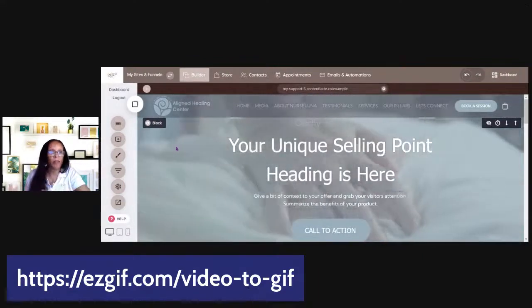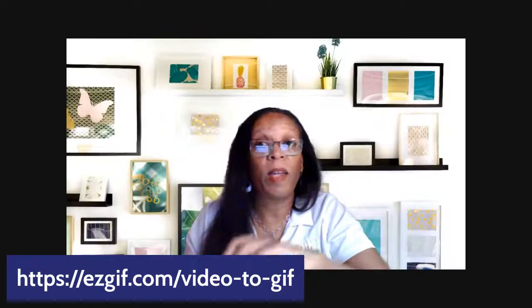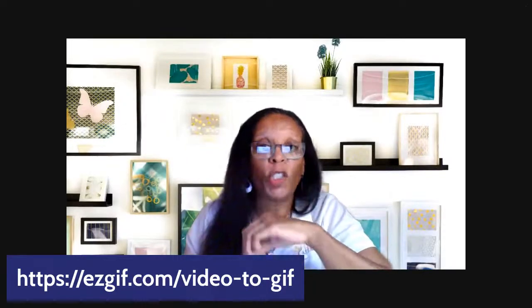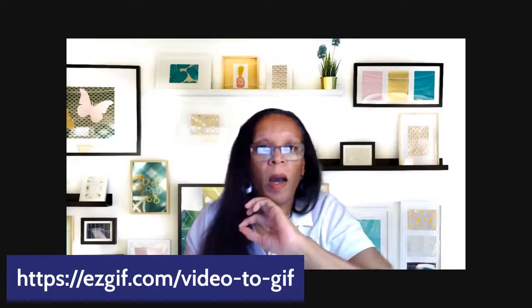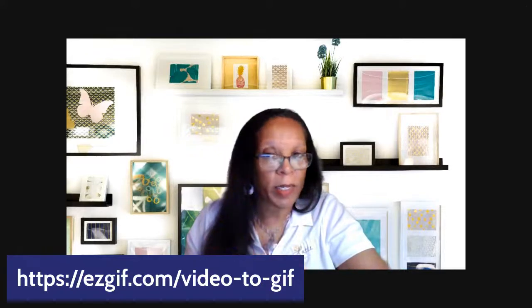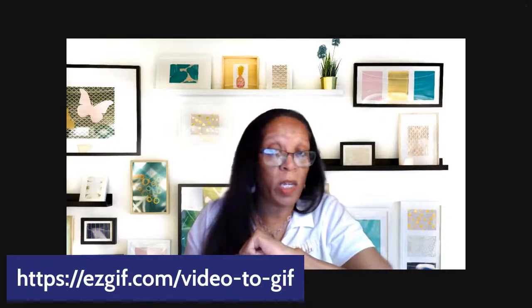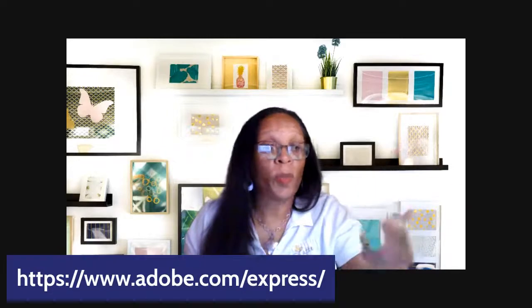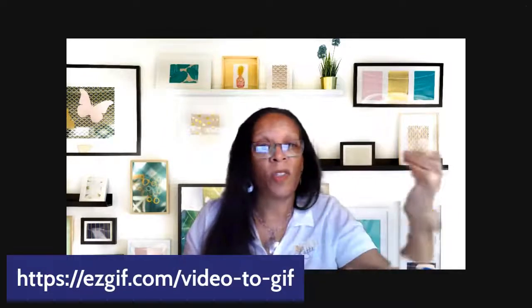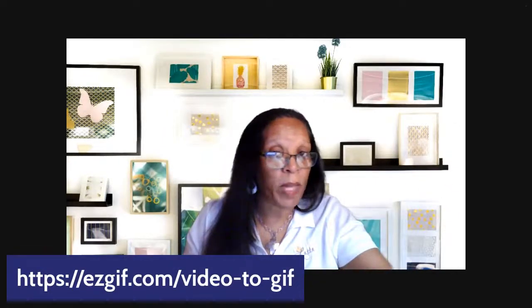And that, my friends, is how you can add some motion to your offer page and to your websites. So I hope you found this to be a helpful tool and strategy to kind of make things a little jazzy on your page. And again, you have your Adobe Express as well as your Easy GIF platform.